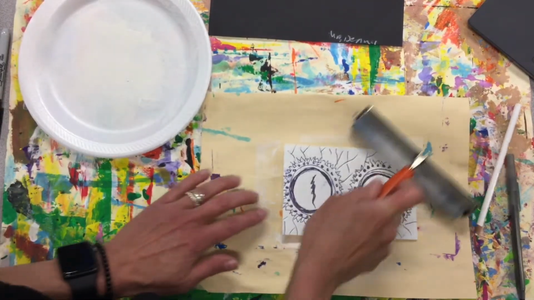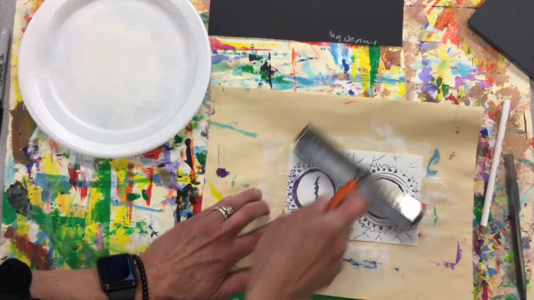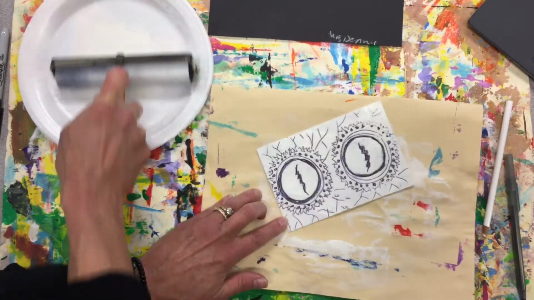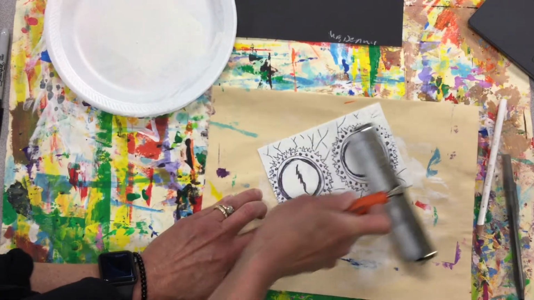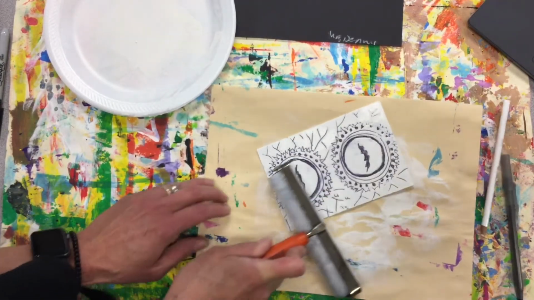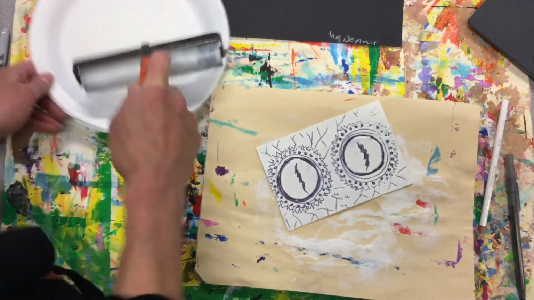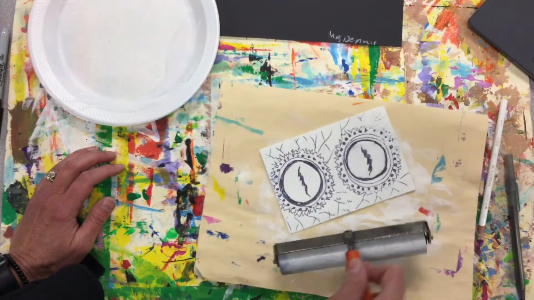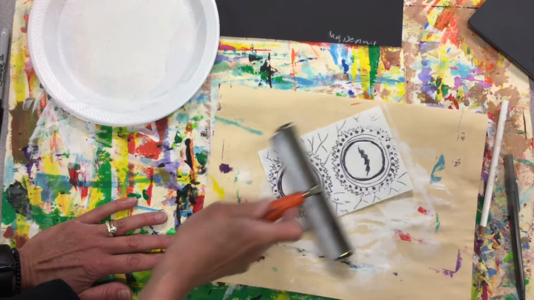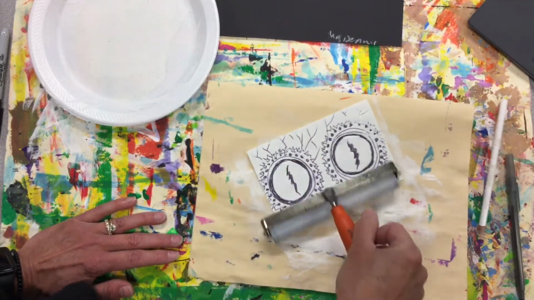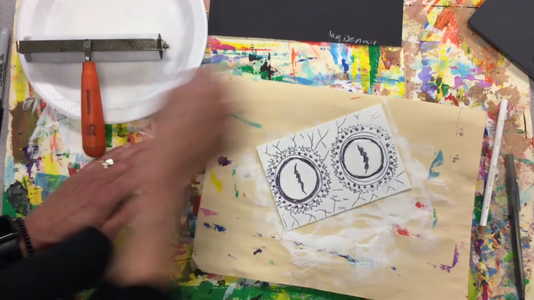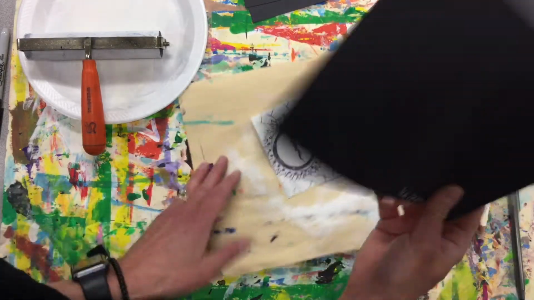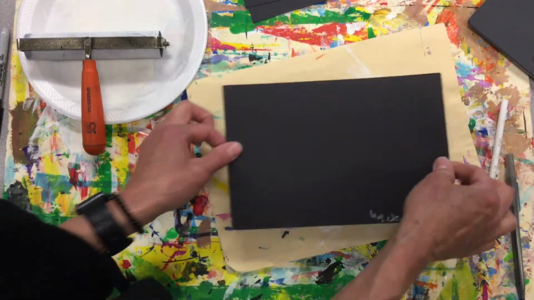Roll it on your foam. Remember to go slow. I'm rolling on my foam vertically and horizontally.